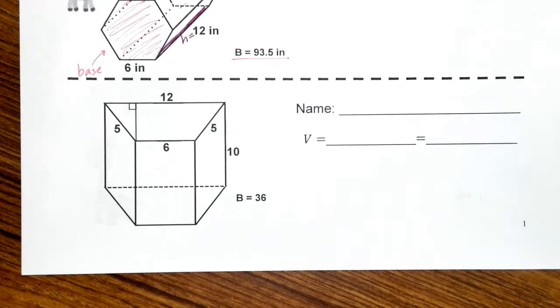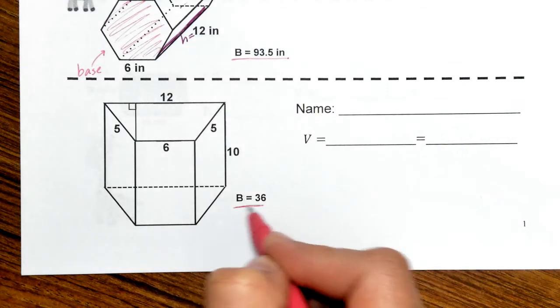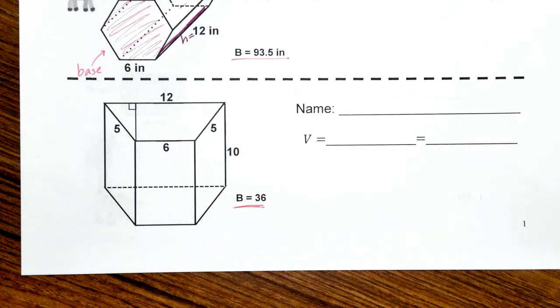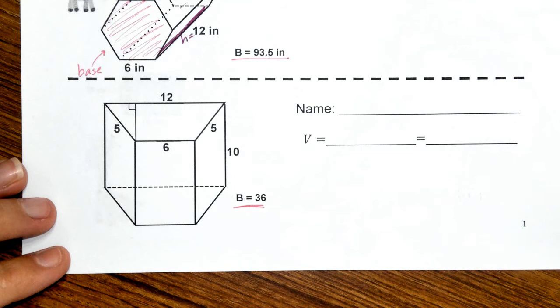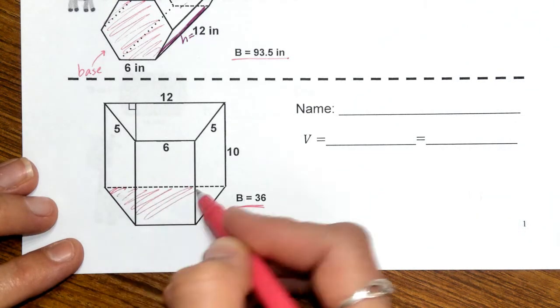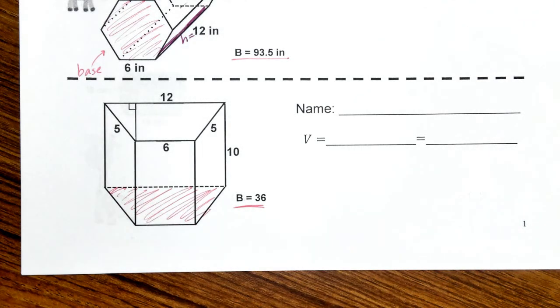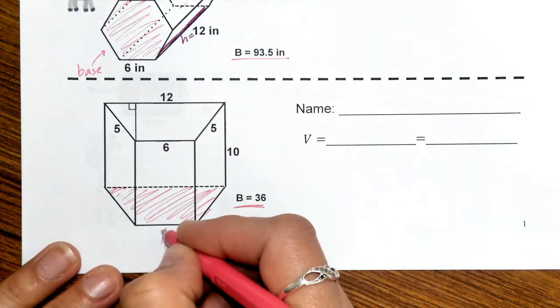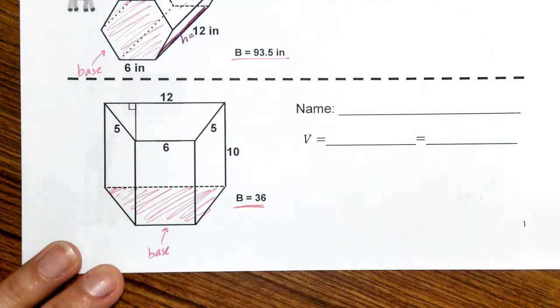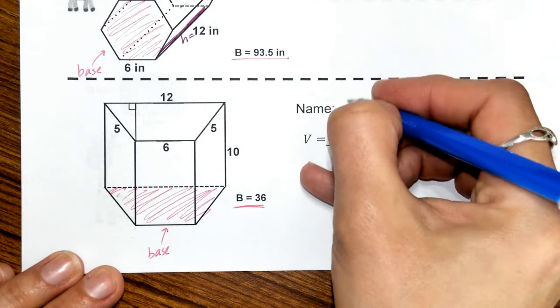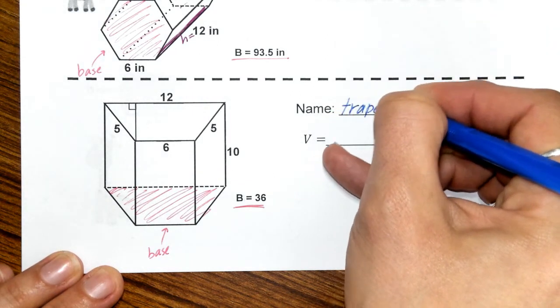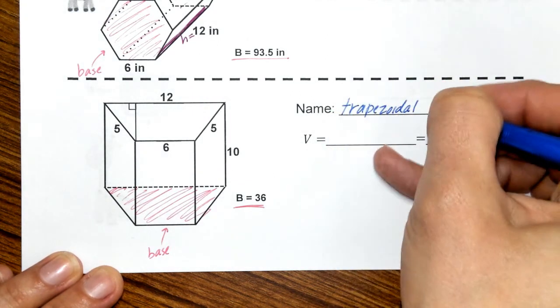Next, we have a trapezoid. We're very, very lucky, and we were given the big B again, but because our base is going to be this trapezoid, it doesn't matter if it's sitting on it or not. In prisms, we're looking for what's not the rectangle, unless it's a rectangular prism. So this right here is our base. And since it is a trapezoid, that fun word, trapezoidal prism.